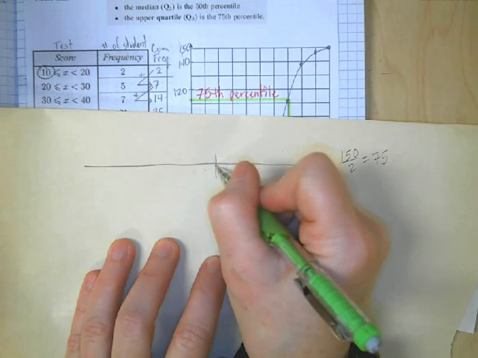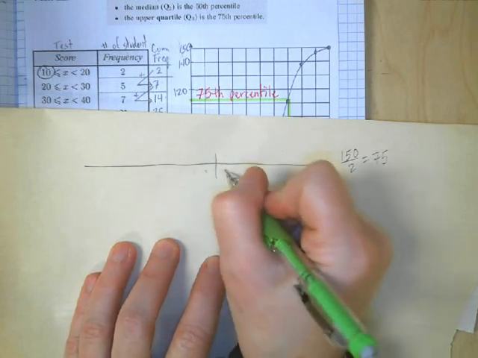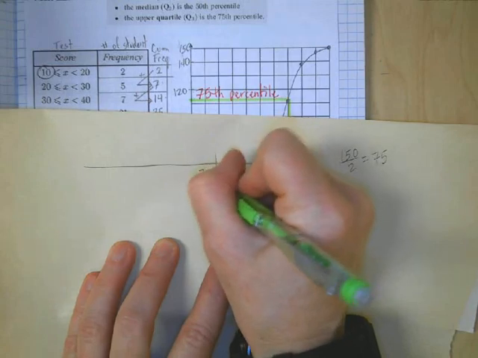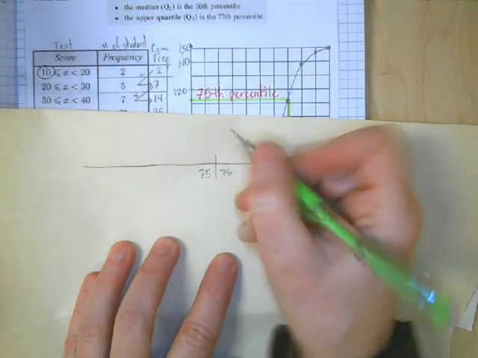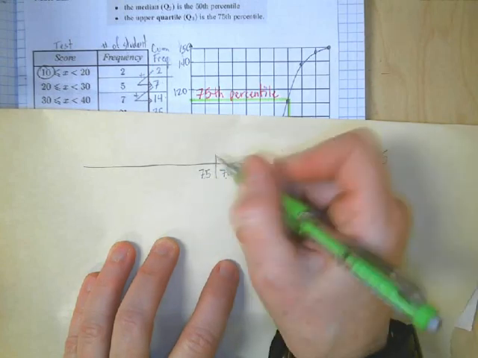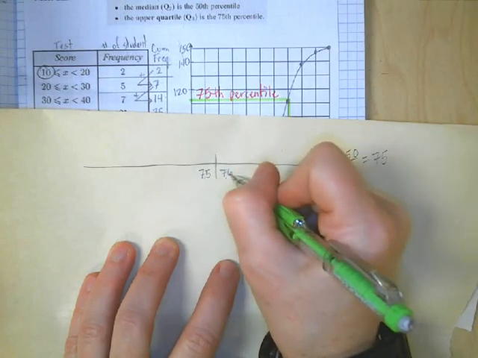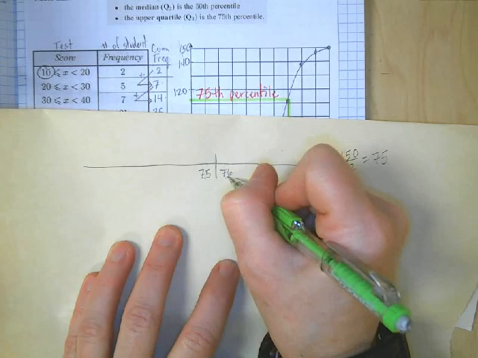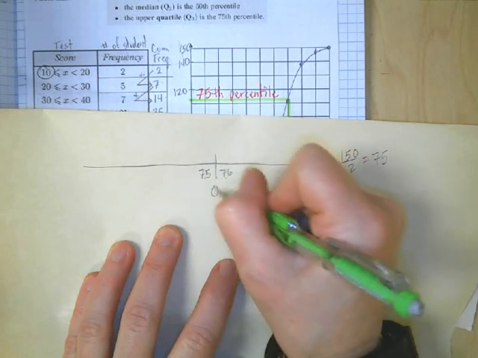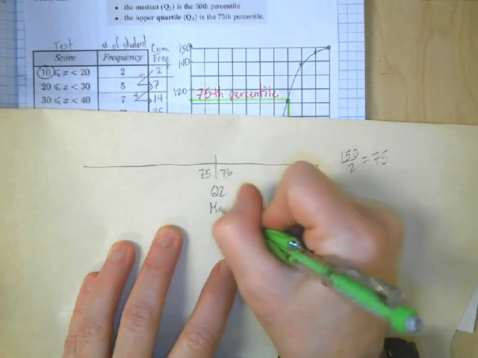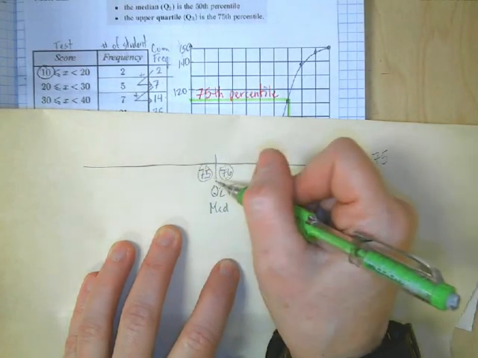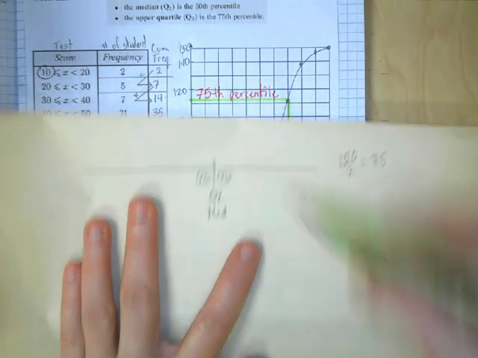Whatever the test score is that the 75th and the 76th person got, so here's person number 75, here's person number 76, I would have to take the average of their test score. So whatever the 75th and the 76th person got, I would have to take the mean. I'd add them together and divide by 2, their test score, to get my median. Okay, so 75 and 76 are people, and their test score is going to be what I get off of this graph.